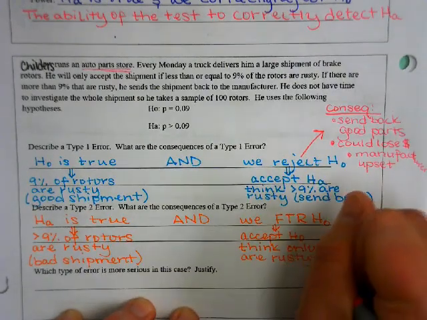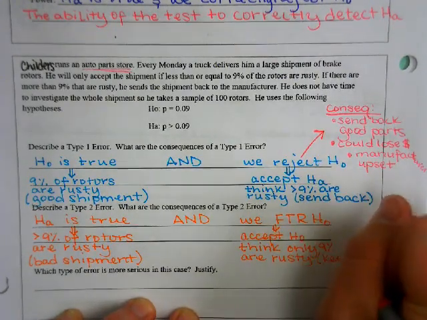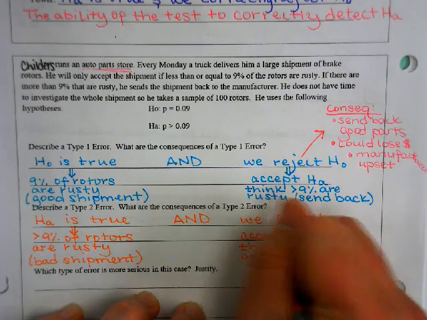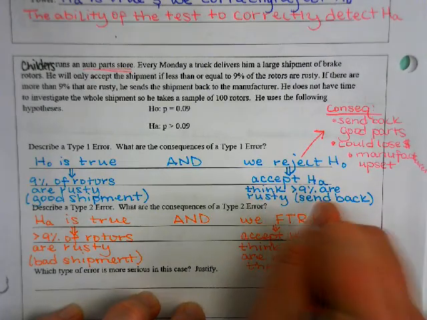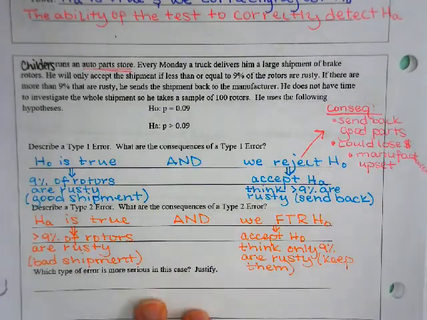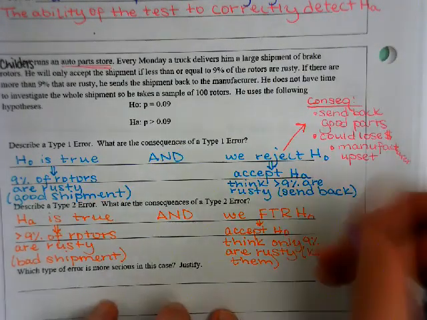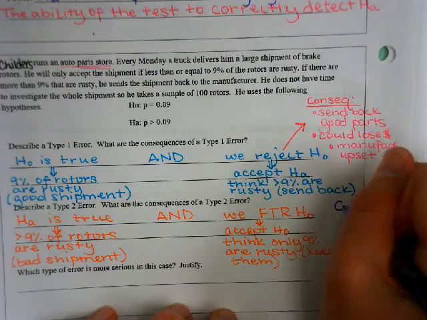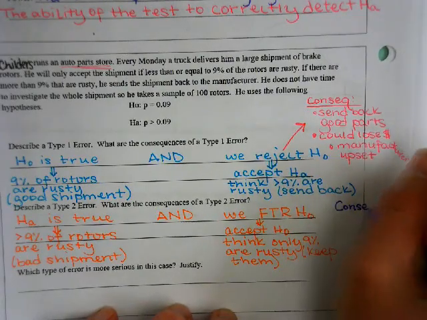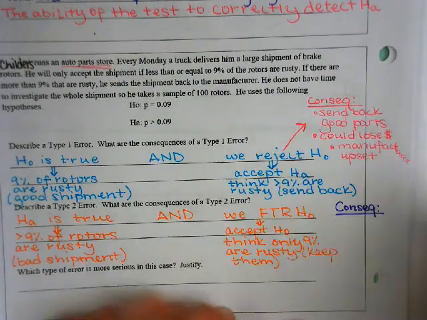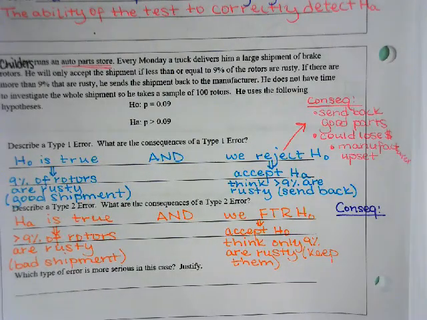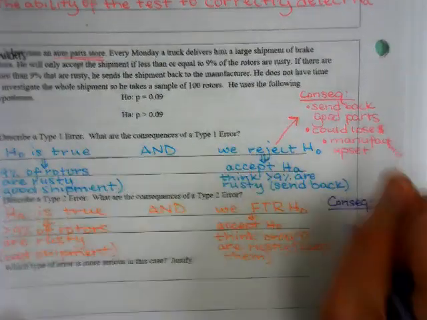So what are some possible consequences for a type 2 error? Keeping a bad shipment. What are some possible consequences? He has bad parts. Yeah, he's selling bad parts, right? People could get hurt, yeah.